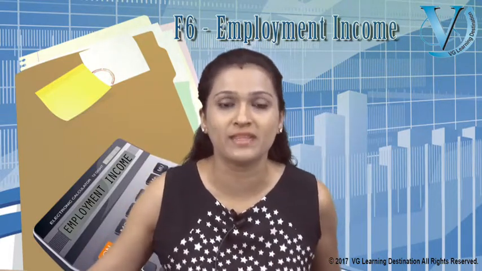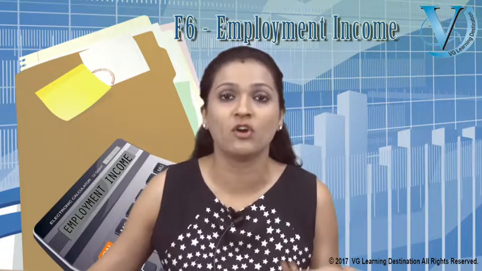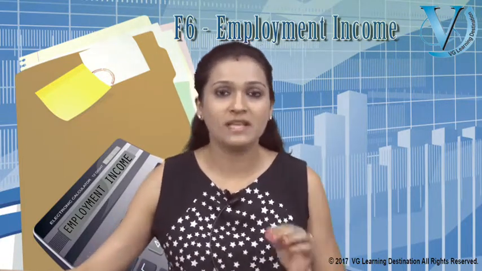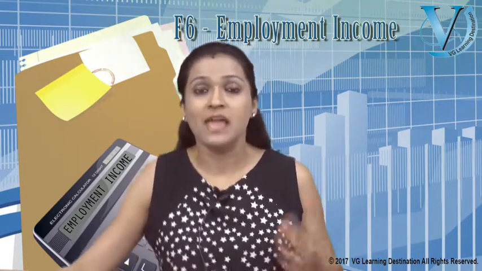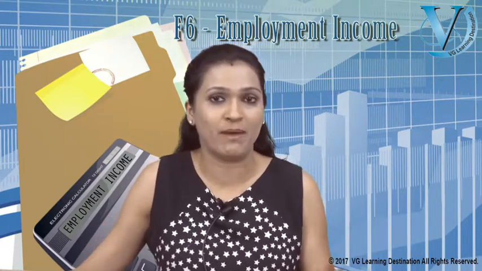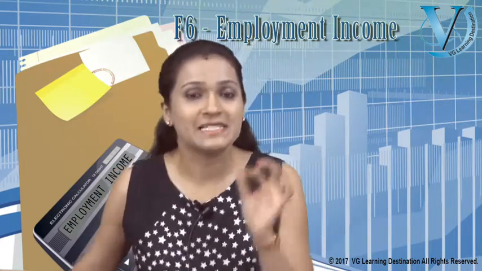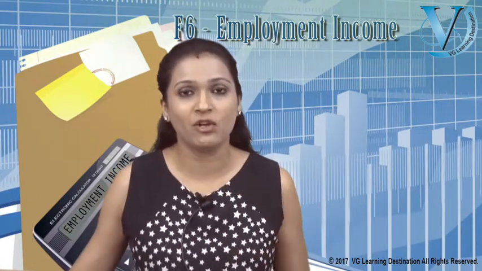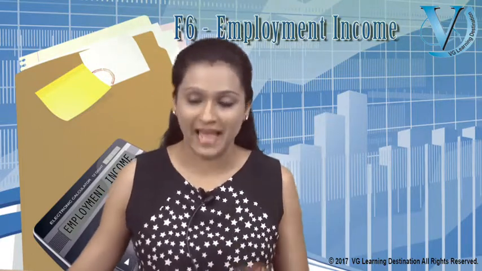Let's first begin with the living accommodation benefit, which basically means that your employer is giving you living accommodation, is giving you a house to stay in. Now this living accommodation is definitely a benefit that you're enjoying. Why? Because you do not have to pay rent by living at any outside place, right? So obviously some part of the benefit would be taxable. Now let's have a look at how living accommodation benefit is going to be calculated.